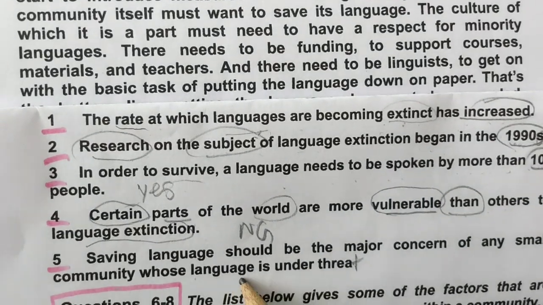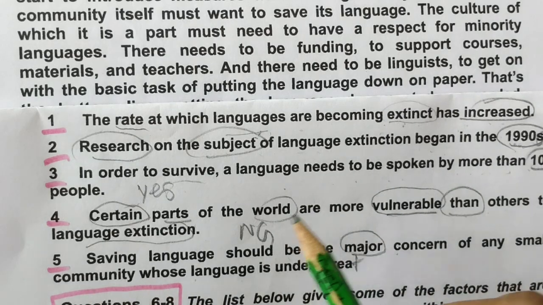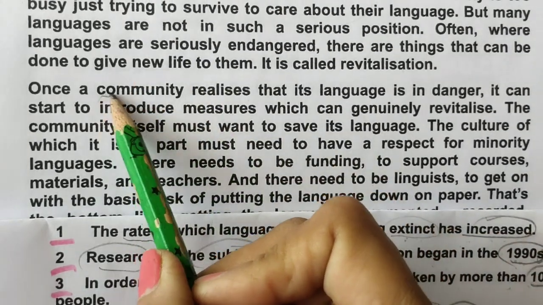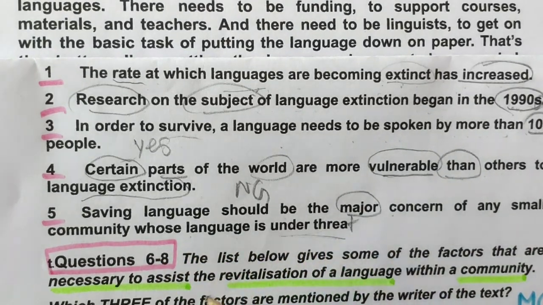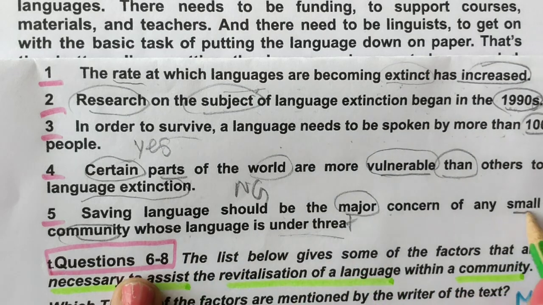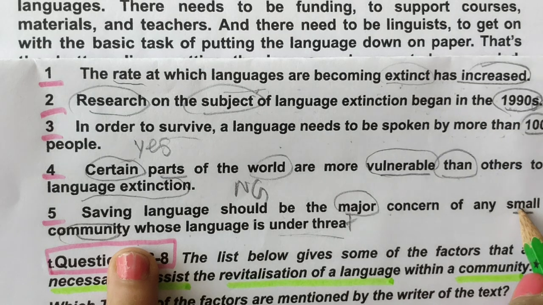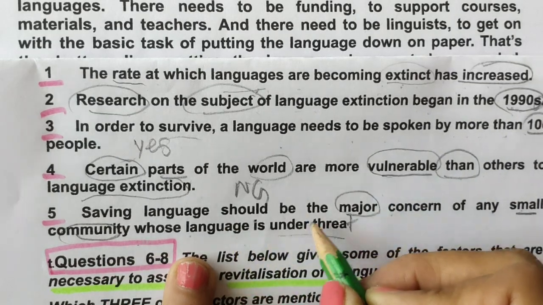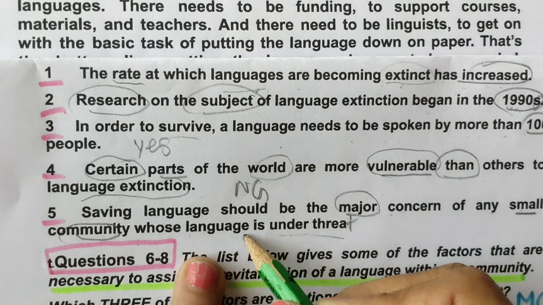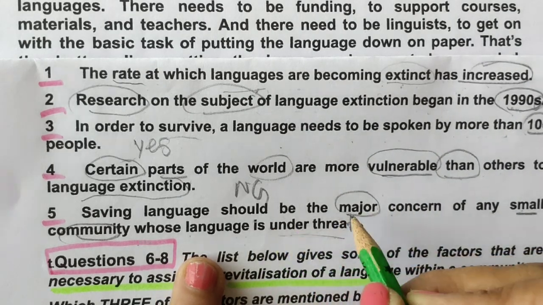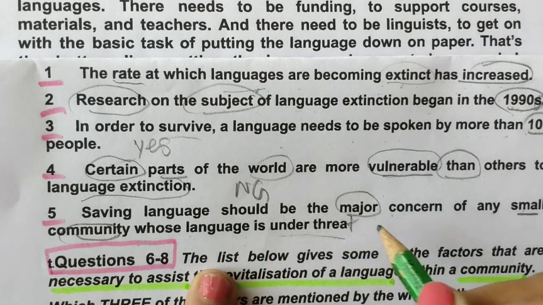saving languages should be the major concern of any small community. So I have read here, small community whose language is under threat. So the community word we have got, small, should be the major concern. If this community's major concern will be saving language, then it is yes. And if they will be thinking about saving their language, then it will be no. And if there is nothing written about their concern and all about small community, then not given.